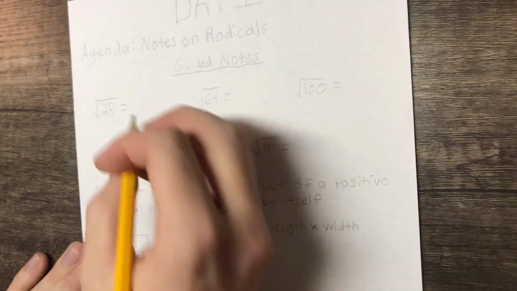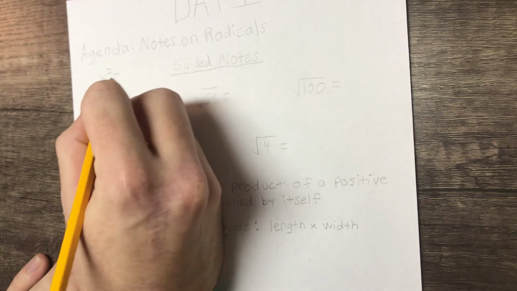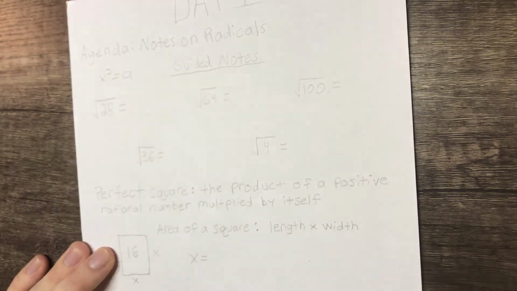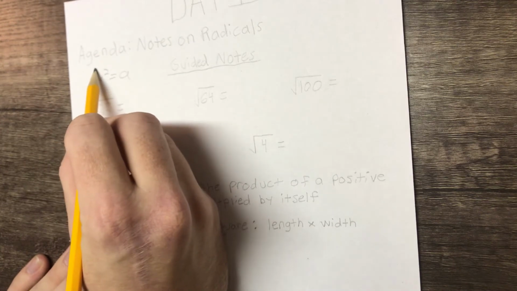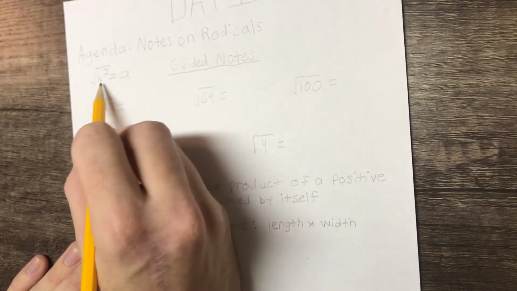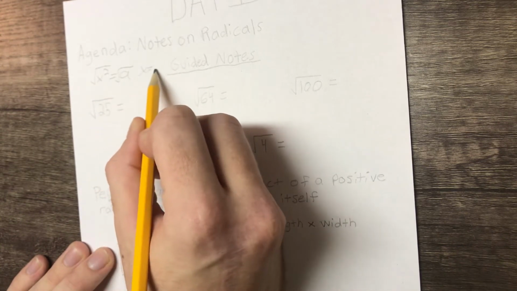So when you take the square root of something, you've got to think of if you were trying to solve x squared equals, let's say, a. How are you going to solve this? To get rid of the squared in here, you want to take the radical of it. You want to take the square root of a. So x here would equal the square root of a.